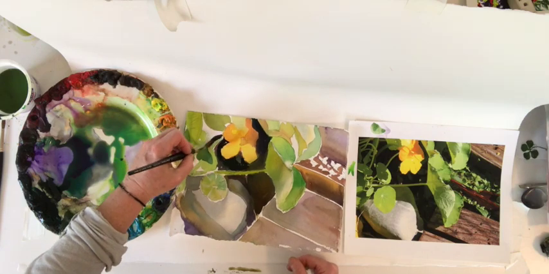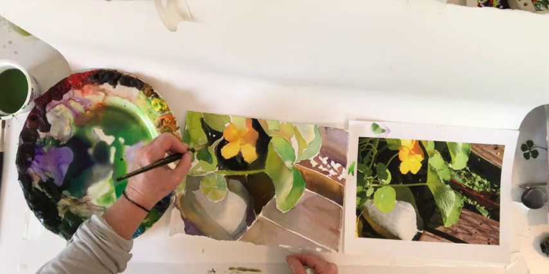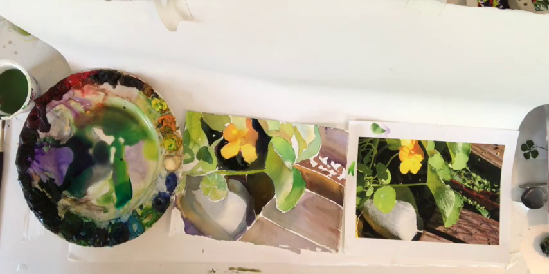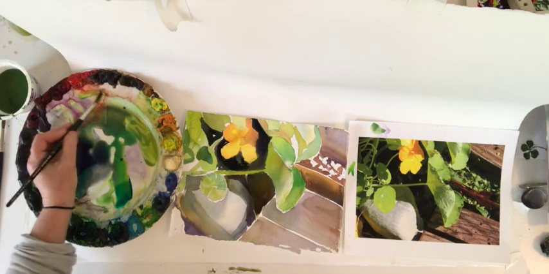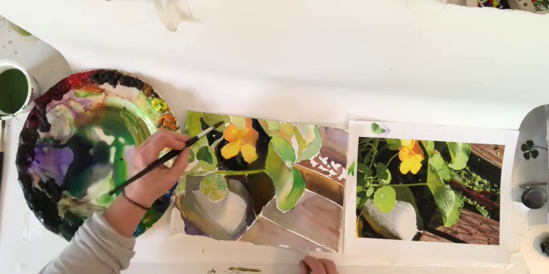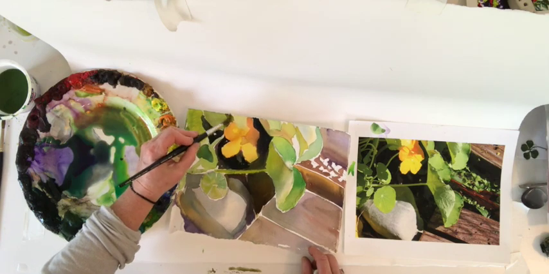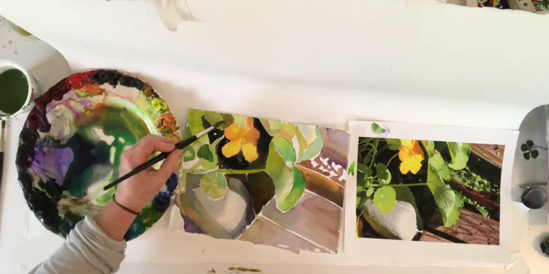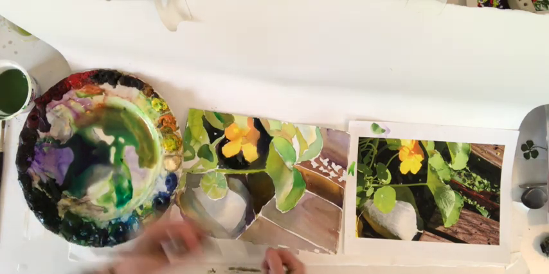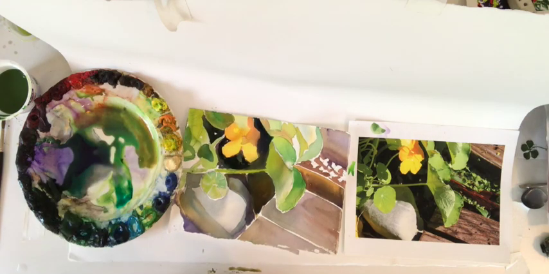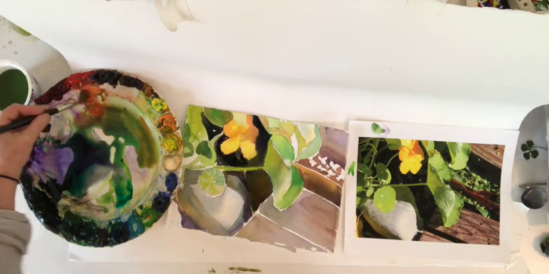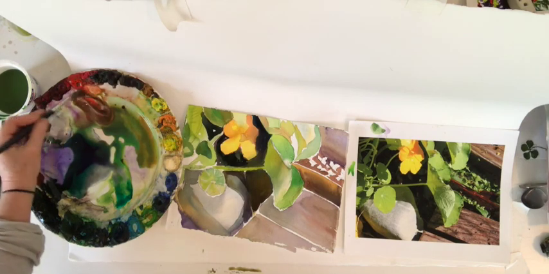So this is pretty much all I'm going to do at the moment. Just one last thing would be to get this a little deeper. There's always something more to do.